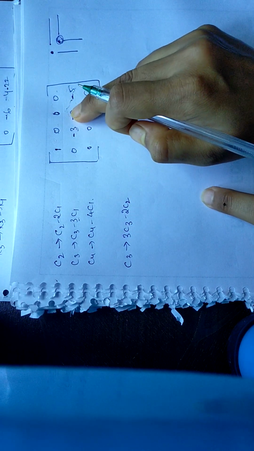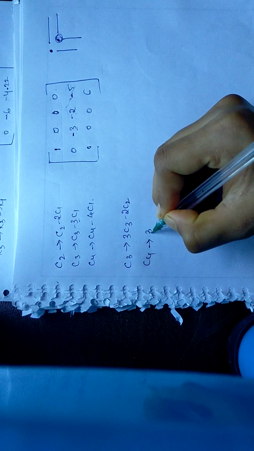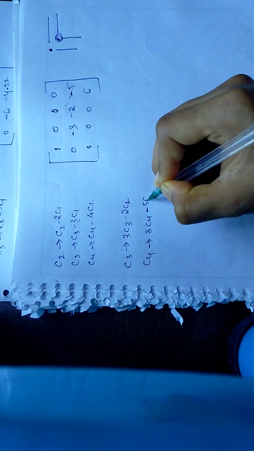So this will be 0, right? Similarly we can multiply with the 5 here. Then it will also be 0. C4 is updated with 3C4 minus 5C2. Then what you will get? 1, 0, 0, 0, 0, minus 3. Minus 3 will be the same. We did not update 0, 0, 0, 6.